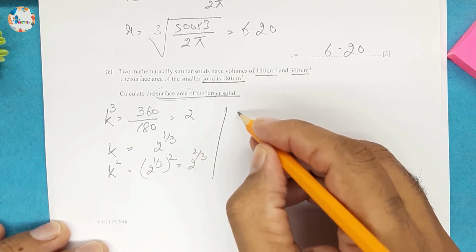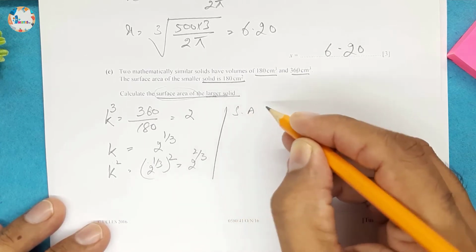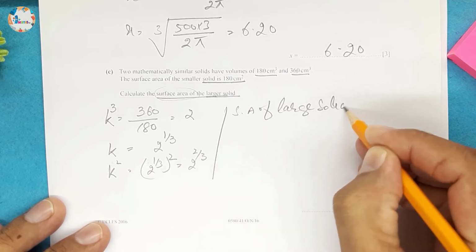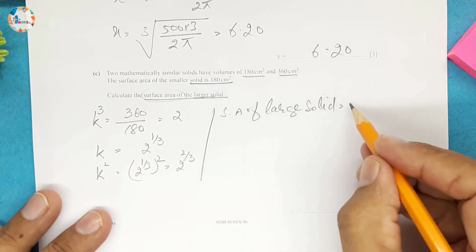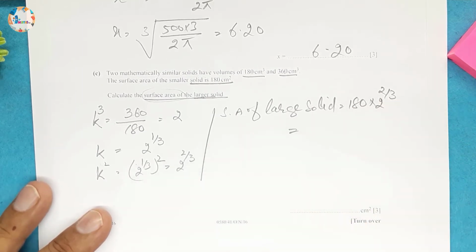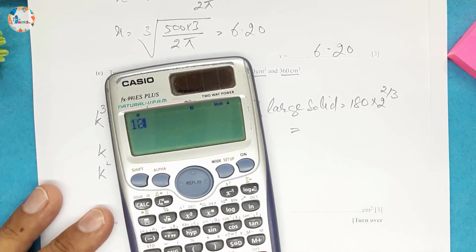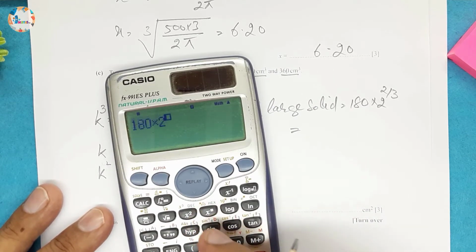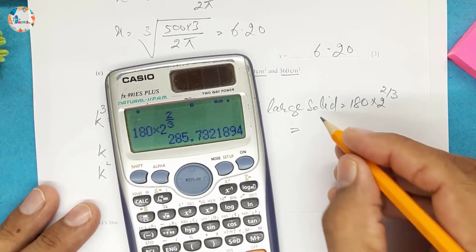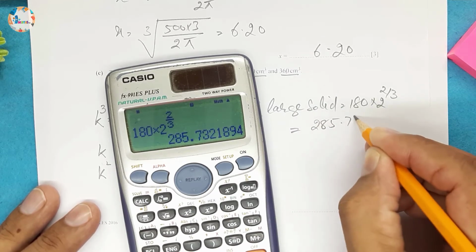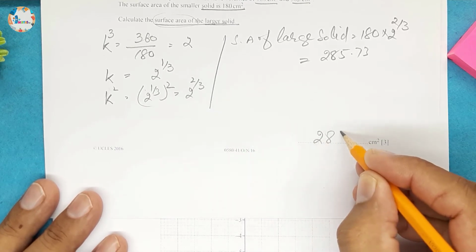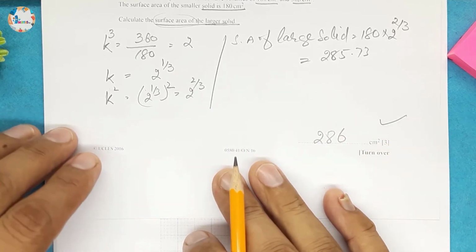So the surface area of the large solid will be equal to 180 multiplied by 2 raised to the power 2 over 3, and this will be equal to 285.73, or we can write this as 286. This will be our answer, centimeter square.